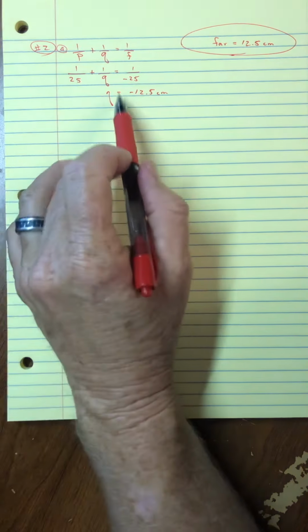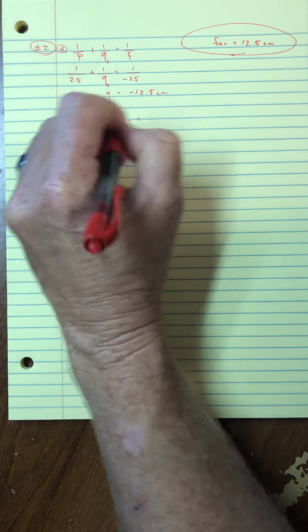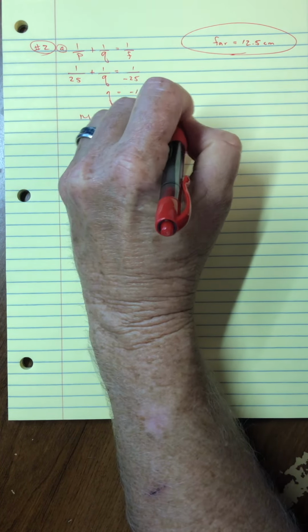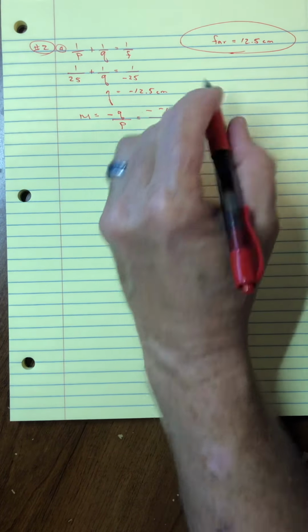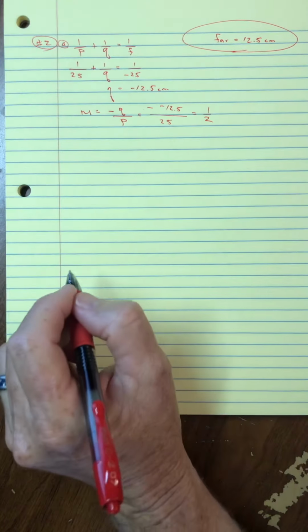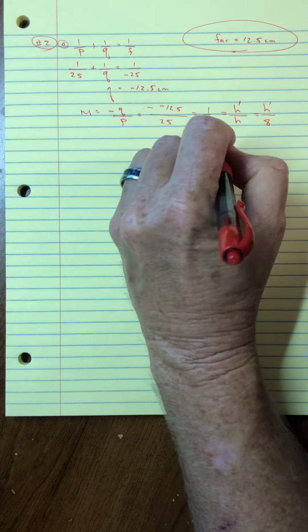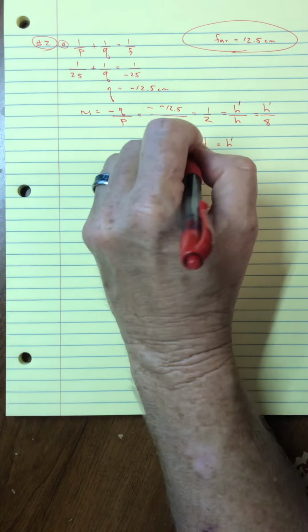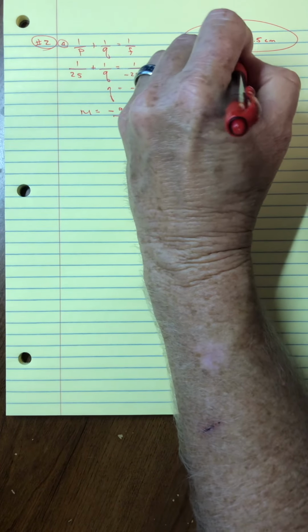Now, hopefully you weren't careless with your sign when it came to the magnification, because it's the minus Q over the P, which means we have a minus of a minus 12.5, and the distance was 25. 2 negatives make a positive, and that comes out to be 1/2. So the magnification is 1/2. So if you set that equal to the image height over the object height, where the object is 8, you're looking at a height of 4. And notice it is a plus 4. So the height of the image is 4 centimeters.